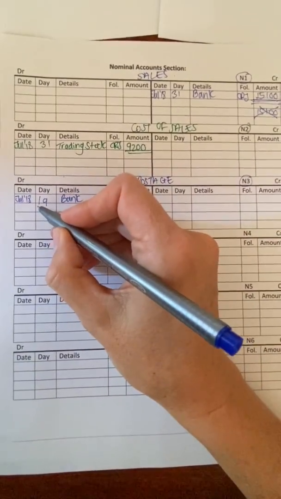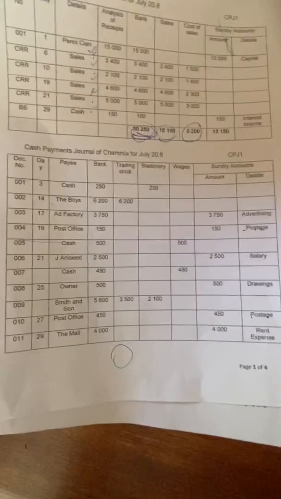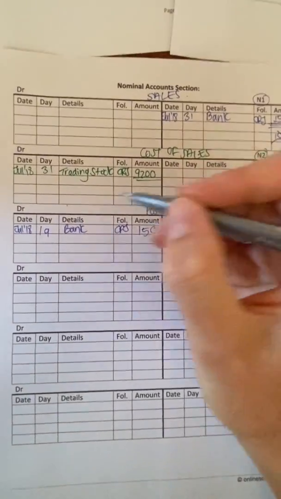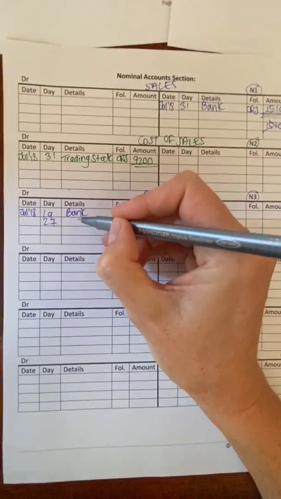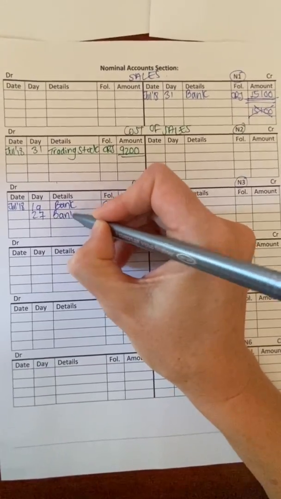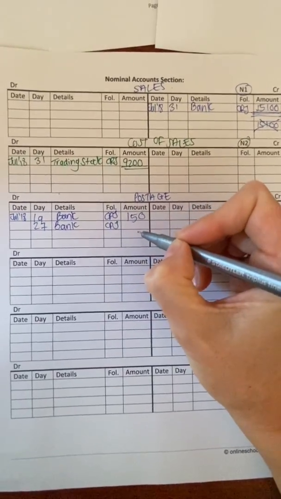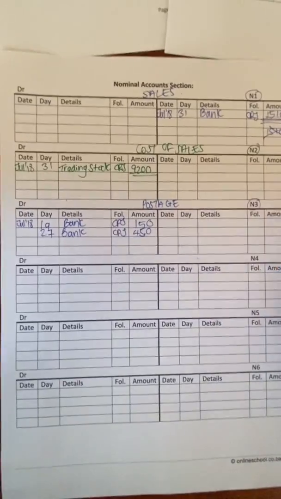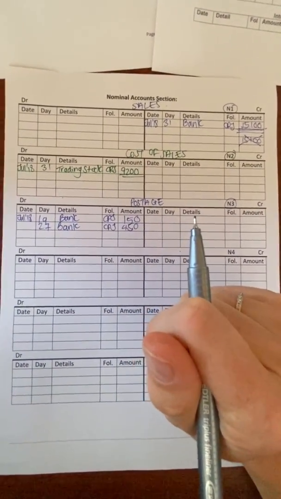I then go to my cash payments journal and I check where my second transaction was. My second postage transaction was on the 27th of the month. So I come here and I write that it's going to be on the 27th. Once again, my contra account is bank. Once again, my folio is the cash payments journal, and this time I spent 450 Rand on postage. There, I've recorded all of the postage transactions for the month of July.